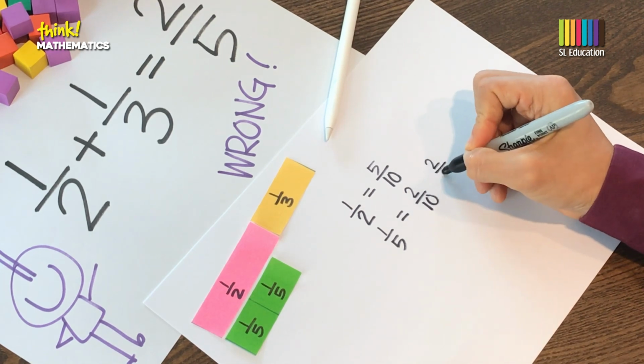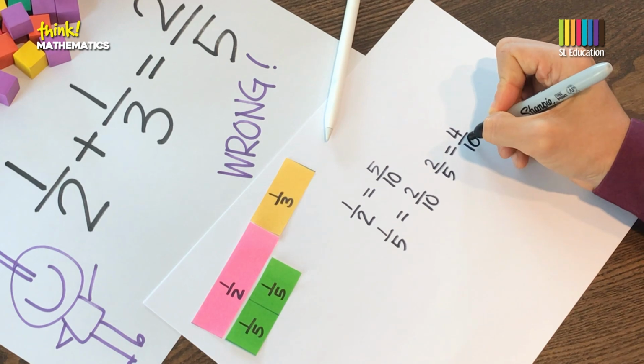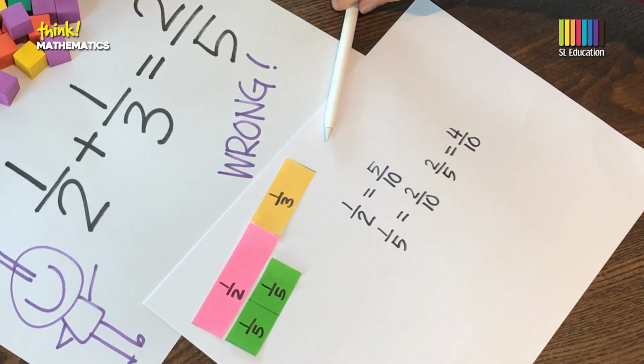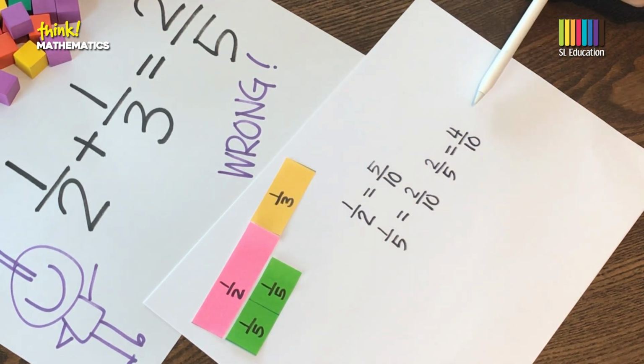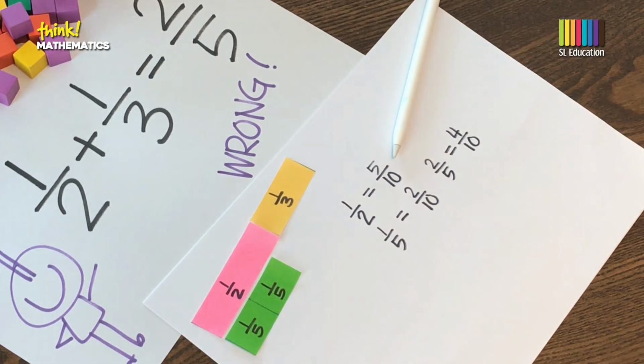So 2/5 is only 4/10 compared to half, that is 5/10. Clearly, half is already greater than 2/5. So it is impossible that you add 1/3 to half, you get 2/5.